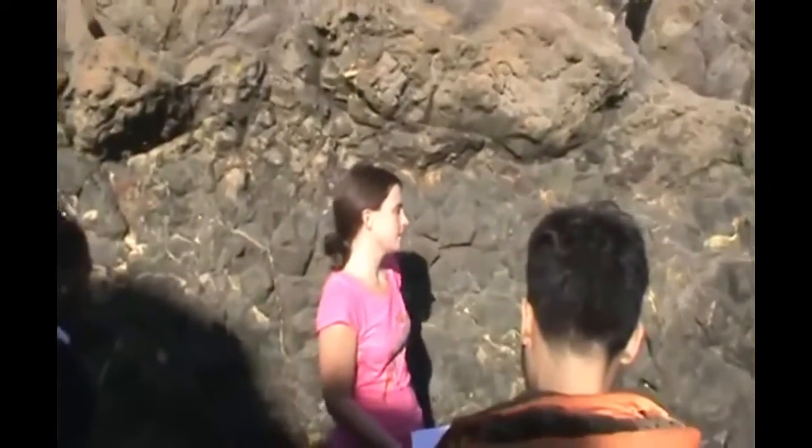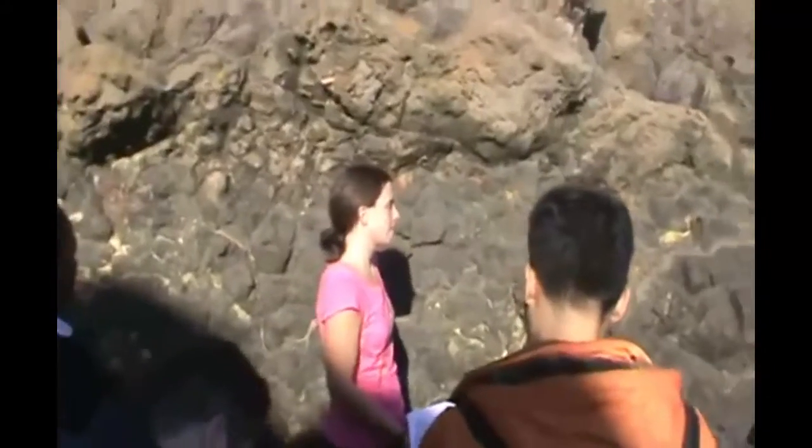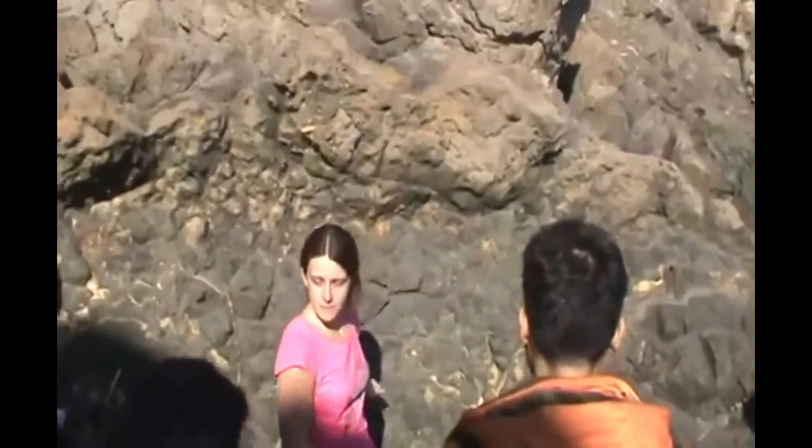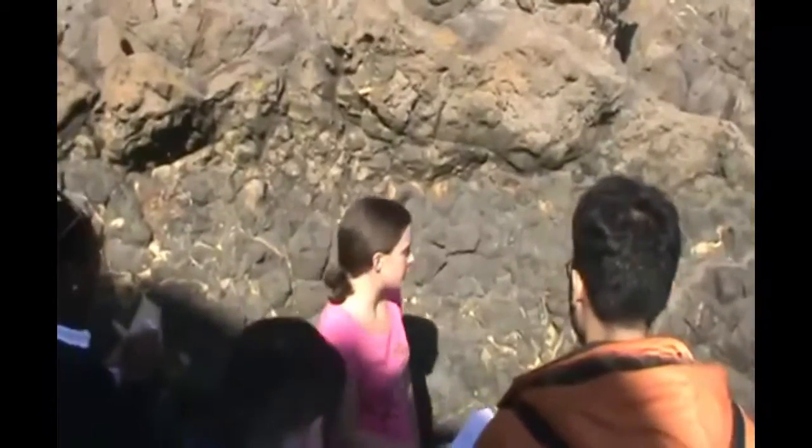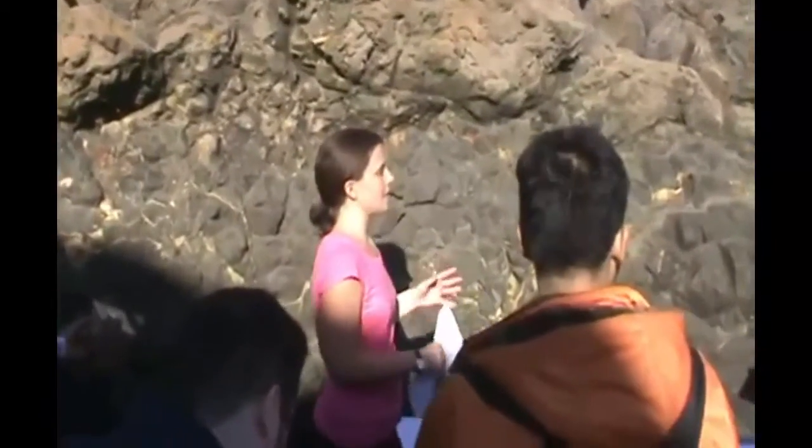Anyone got any idea why we might have veins in the dike? Sorry? Some other circulation of water. So it could be another intrusion. So often you have veins forming much later on. But if that was the case, you'd probably expect to see them throughout the entire back of the sandstone. So yeah, it's mineral precipitation.